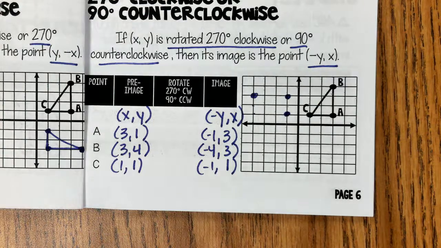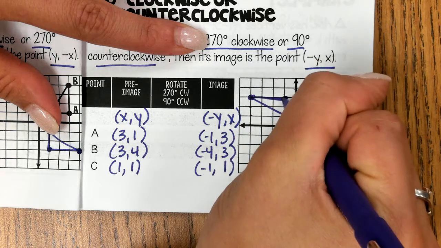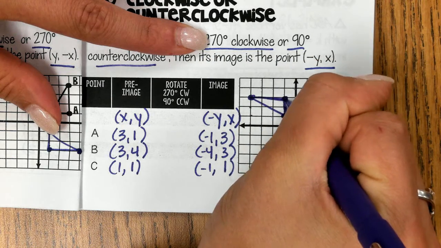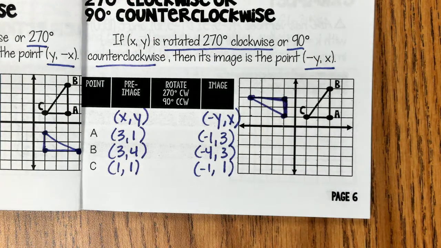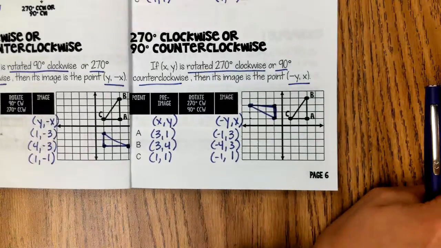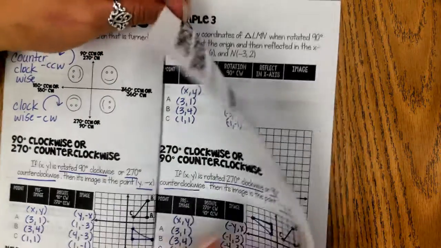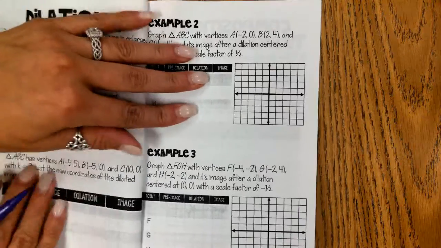Okay, so those are my points. I'm going to connect them. All right, so that's how your image should look on yours. Okay, all right, so we got rotations done. So now we're moving on to the next page, which is dilations.